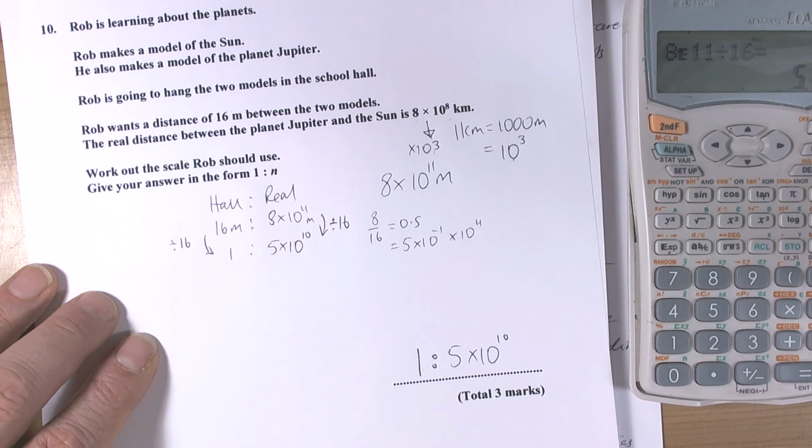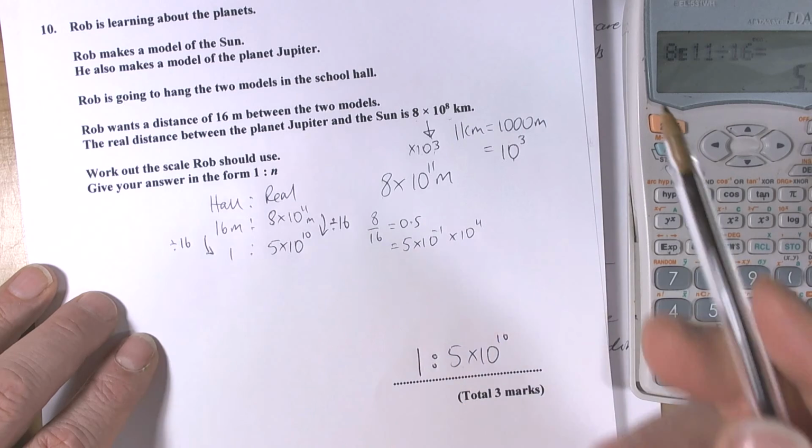The main thing is scale, same units, whatever you're working with. In this case, we're working with metres.